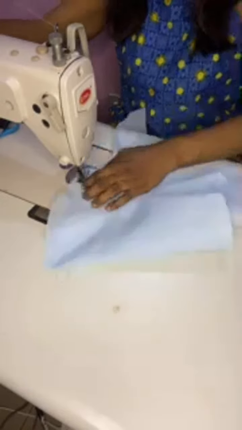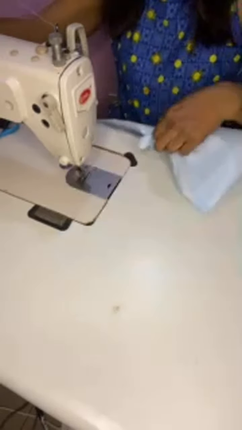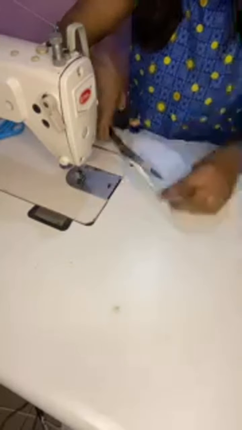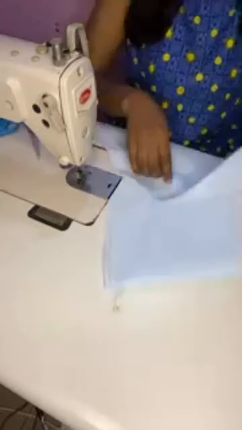If you want to hem your trouser or nipper, you can decide to just stitch it on the right side. That's if you want to use overlock. That's if you want to weave it. That's what I meant to say. Okay.